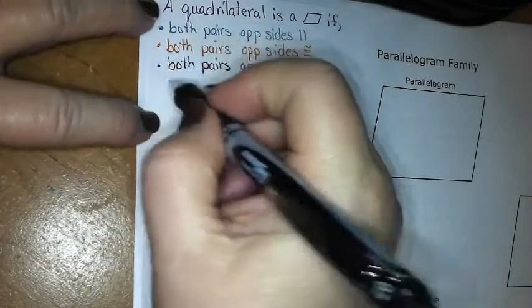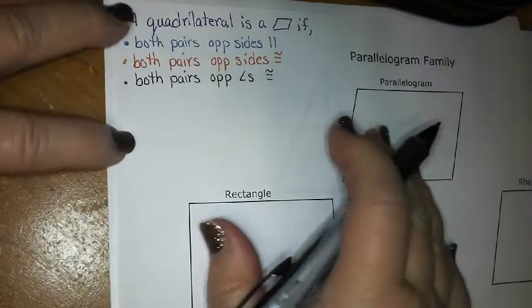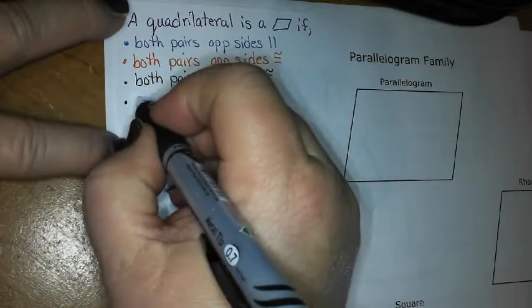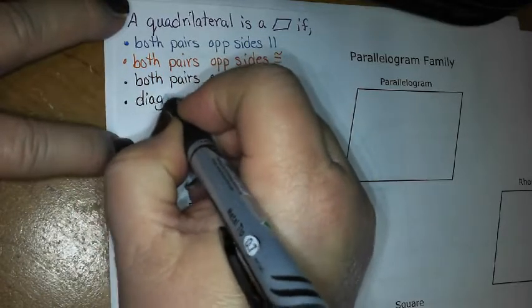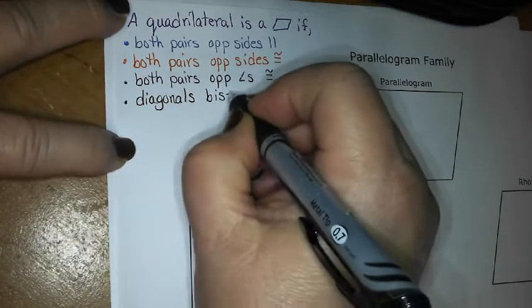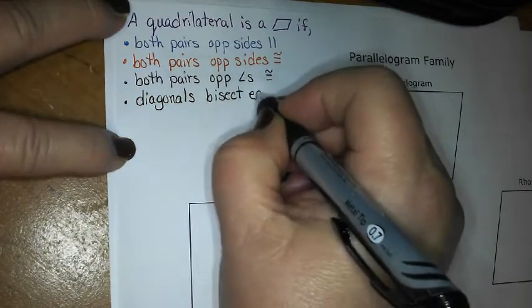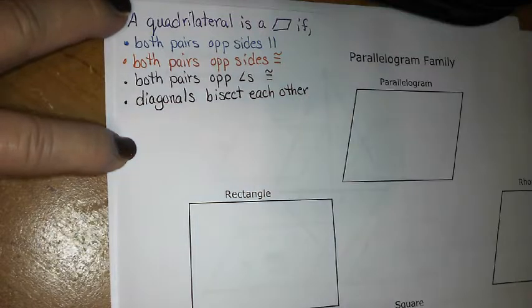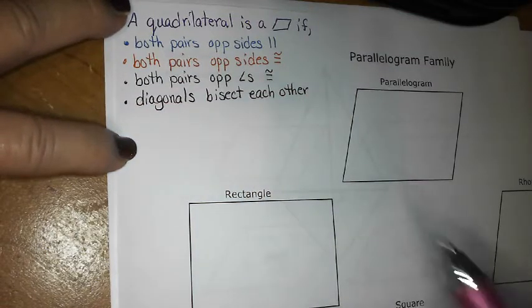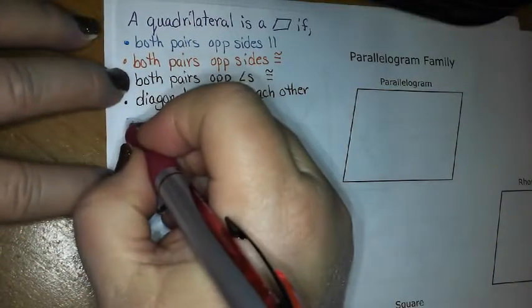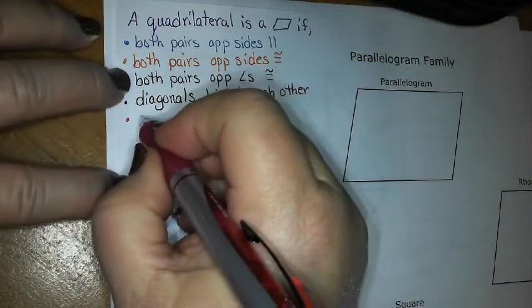Again, these all sound like the lesson from the previous class. This one says if the diagonals bisect each other, then we have a parallelogram. So those 4 are identical to the ones that were on our list from last class. Here's the one that's different, so you want to pay close attention to this one.